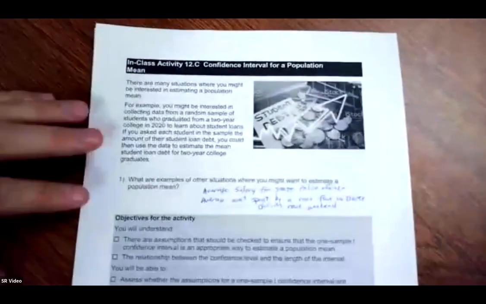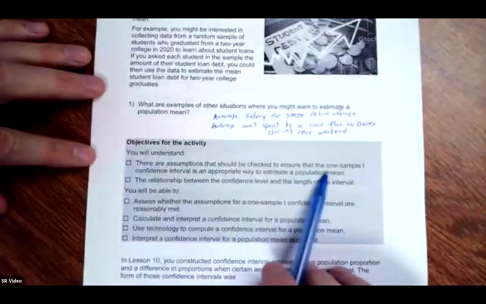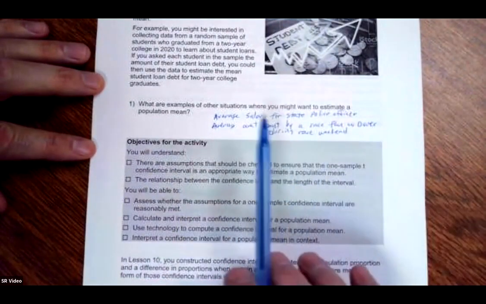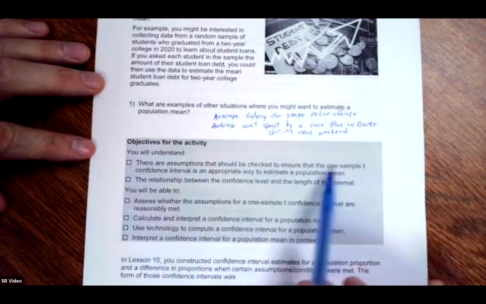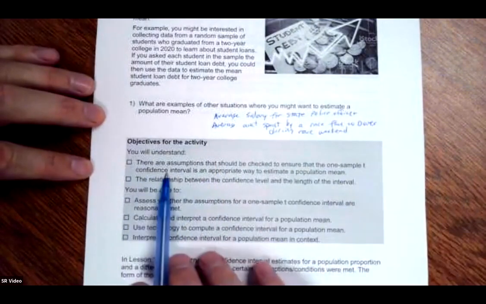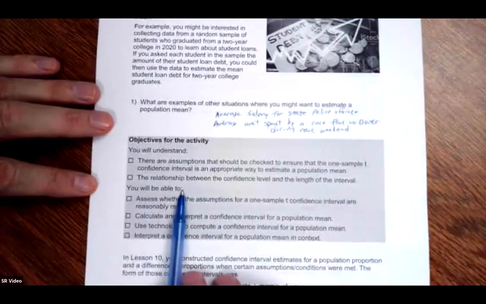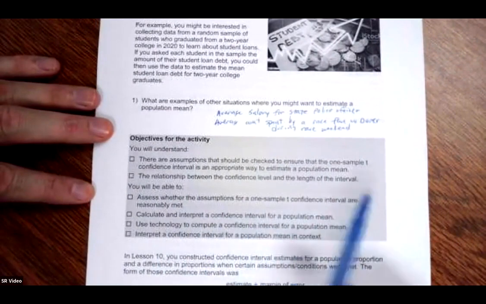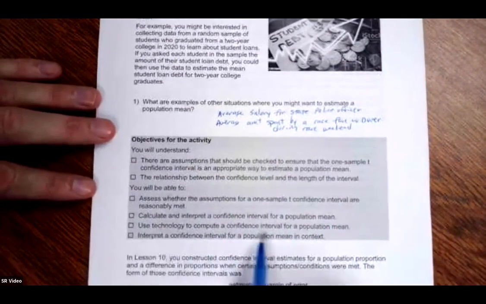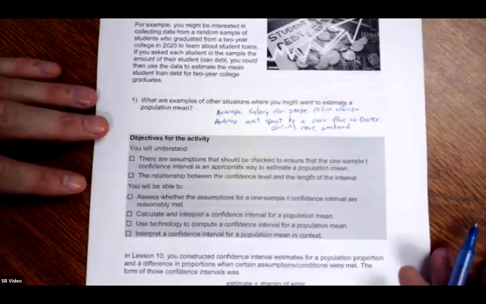Okay, so let's move on. So the objectives for this activity are, you're going to understand there are assumptions that should be checked to ensure that the one-sample t confidence interval is an appropriate way to estimate your population mean. So again, in 12C, we're going to work with sampling from one population. You're going to see in 12D, we're going to be sampling from two populations and comparing them. So this is a one-sample t confidence interval. The relationship between the confidence level and the length of the interval. You will be able to assess whether the assumptions for a one-sample t confidence interval are reasonably met, calculate and interpret a confidence interval for the population mean, and then use technology to compute a confidence interval for a population mean, and also interpret it in the context of the situation.